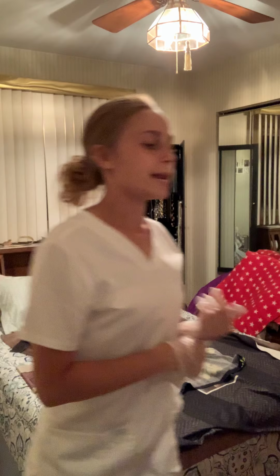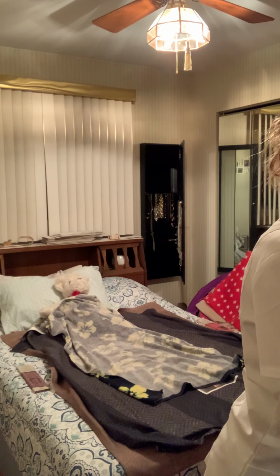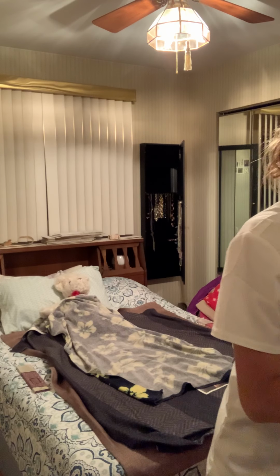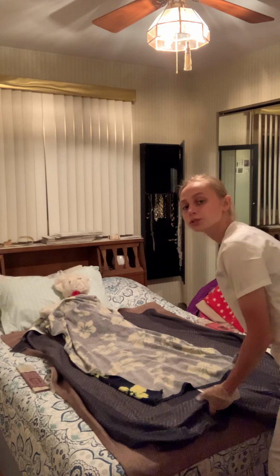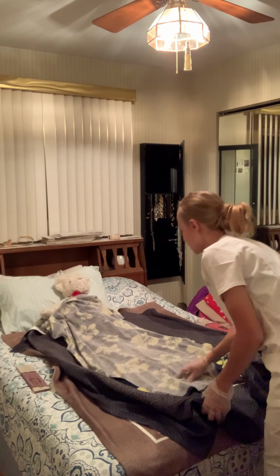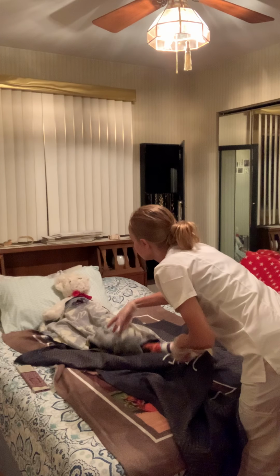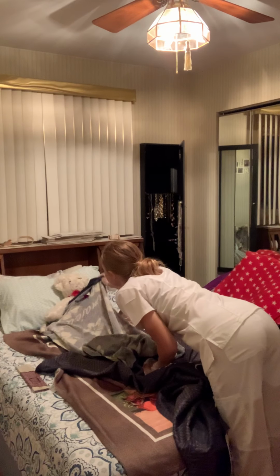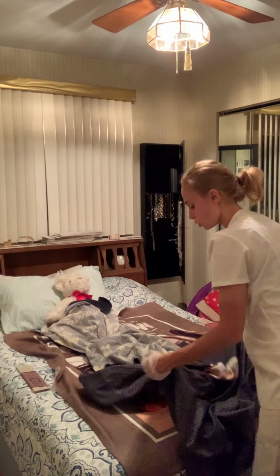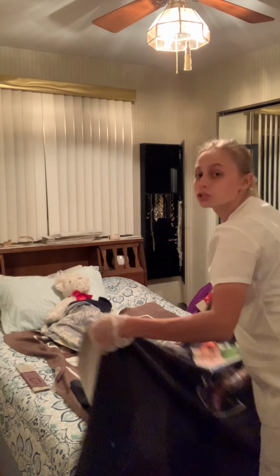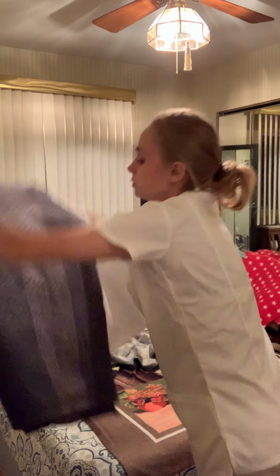Okay, now we are going to be grabbing the top linen. So just grab it from the bottom up. Make sure you are not exposing your patient. Make sure you are folding it away from you and towards the patient.